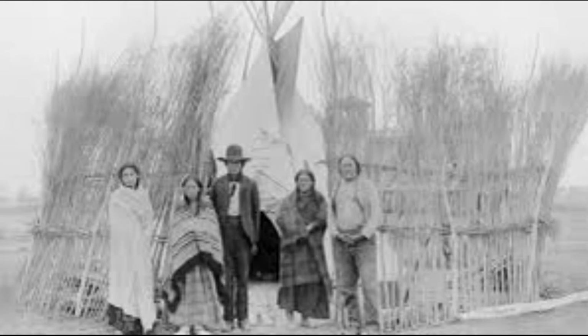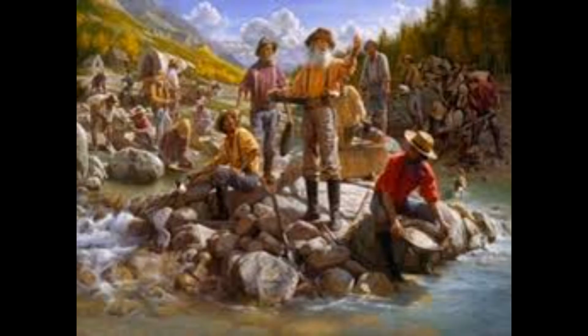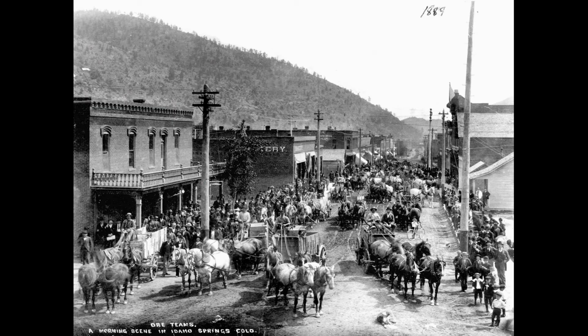The Denver area had been inhabited by local Native Americans such as the Arapaho for thousands of years. In 1858, a group of prospectors were coming through the area when they discovered gold. This would lead to a gold rush, and over 100,000 people would come to the area over a 2-year period in the hopes of finding gold.